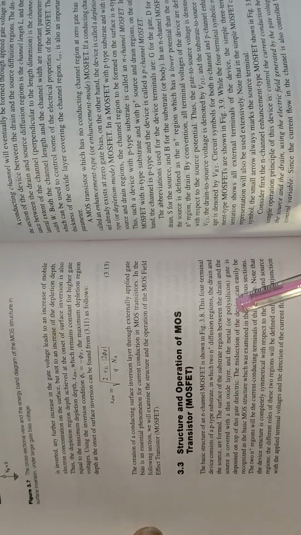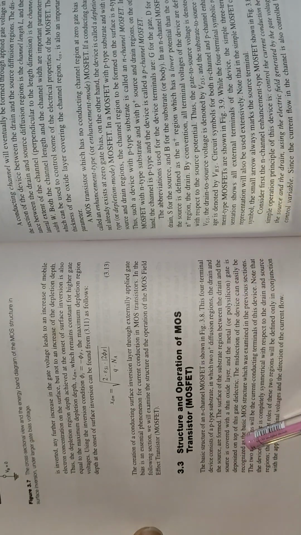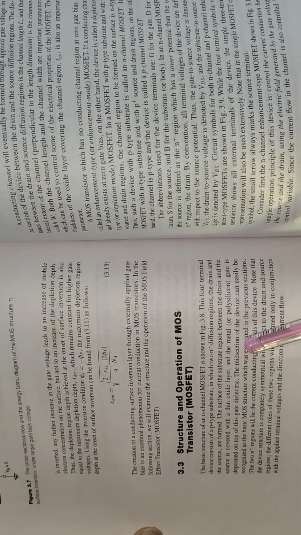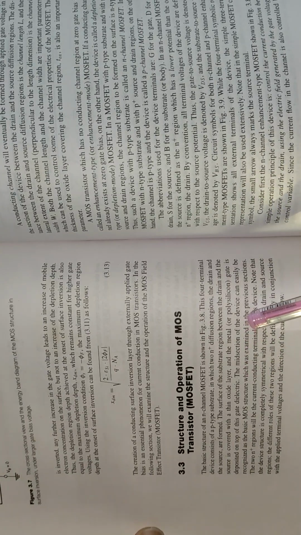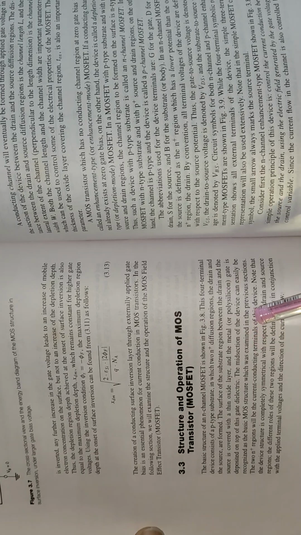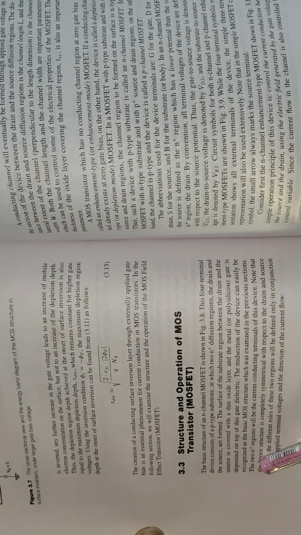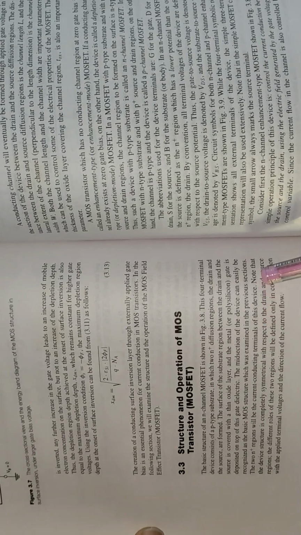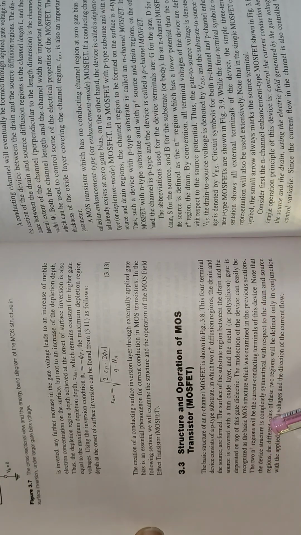The metal or polysilicon gate is deposited on top of this gate dielectric. The mid section of the device can easily be recognized as the basic MOS structure which was examined in the previous sessions. The two N+ regions will be current conducting terminals of this device. Note that the device structure is completely symmetrical with respect to the drain and source regions.